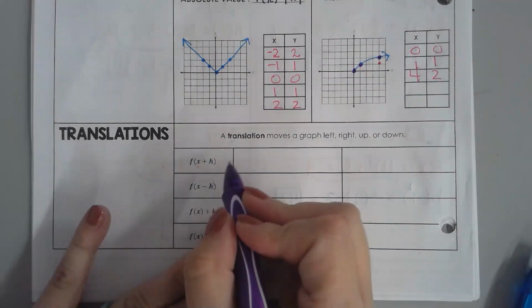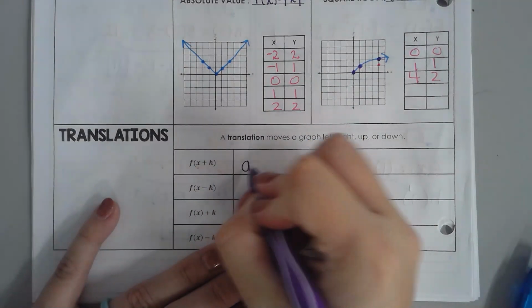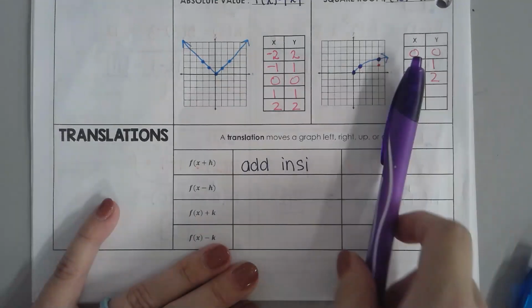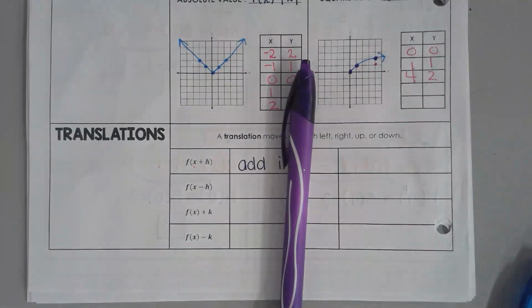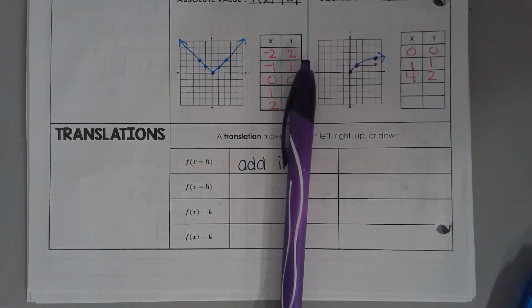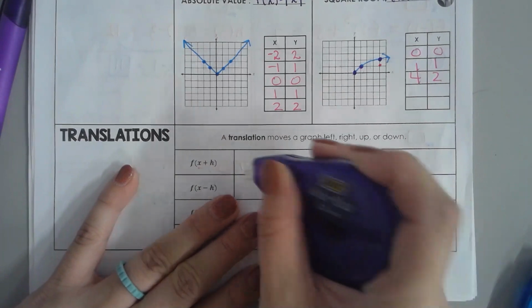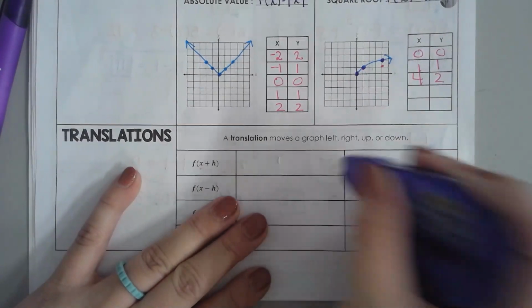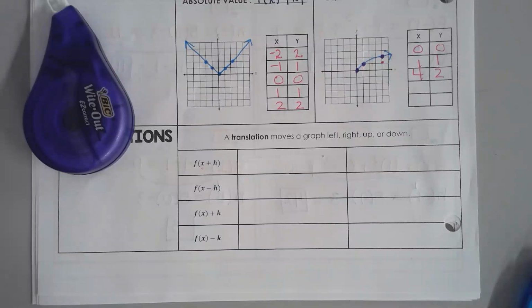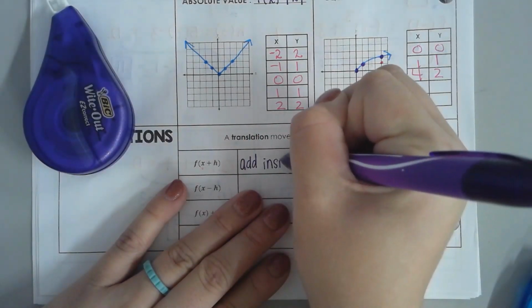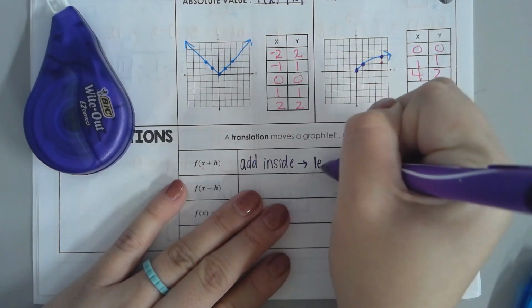What you need to know is that if I am adding on the inside, it's going to move left. So add inside moves left.